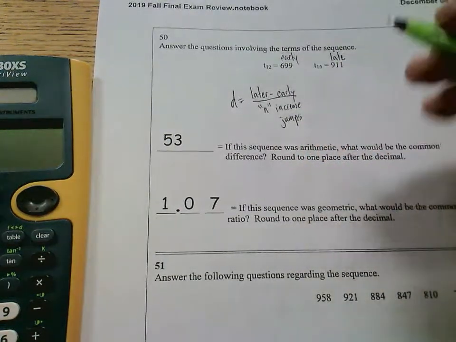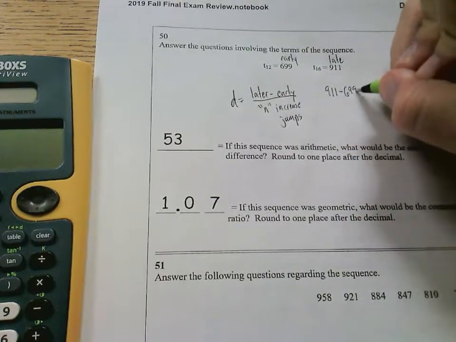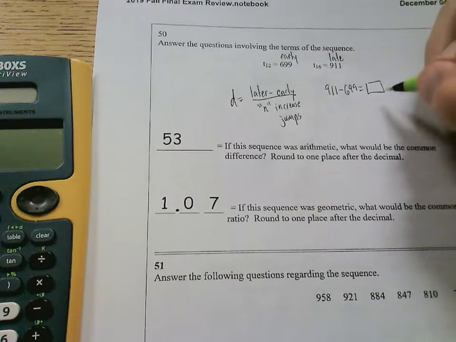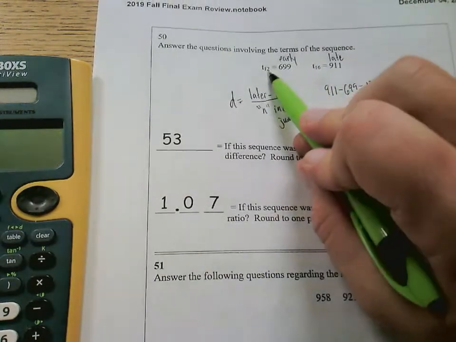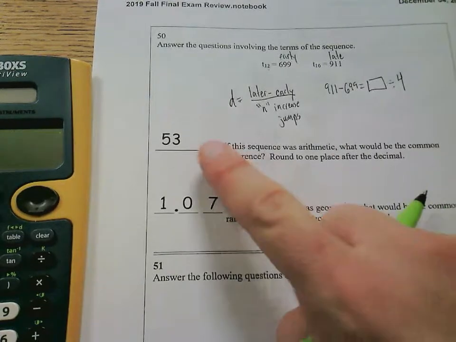All right, so the later term is 911 minus 699. I'm going to get a number, and I'm going to divide that number by, well, let's see, 12 and 16, so I'm going to divide that number by 4. Okay, that's how I get 53.